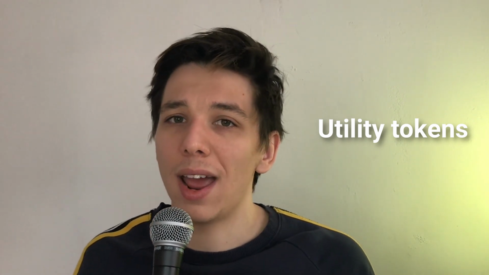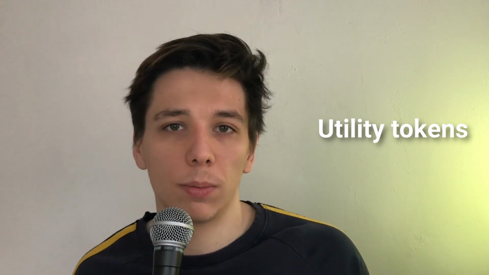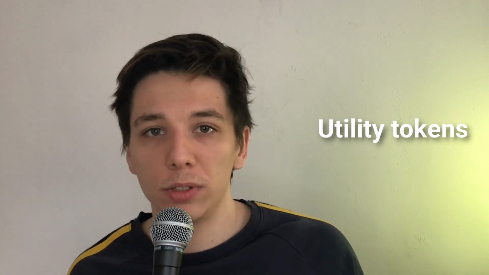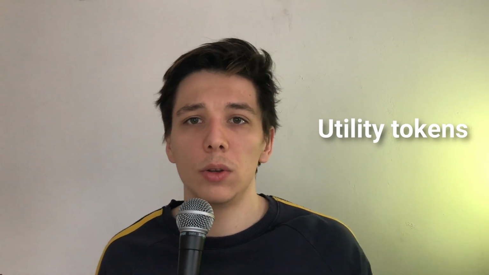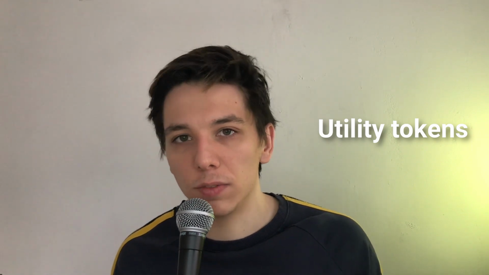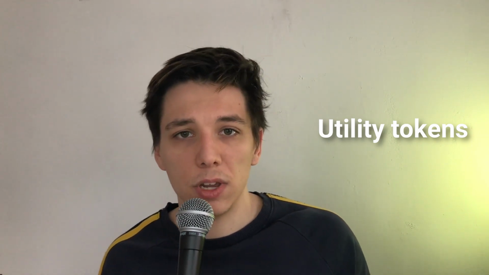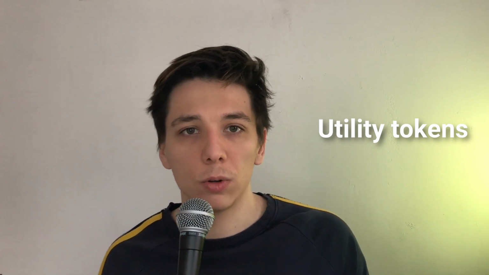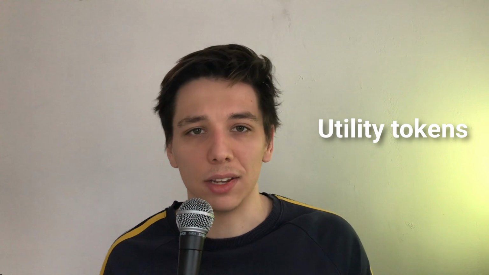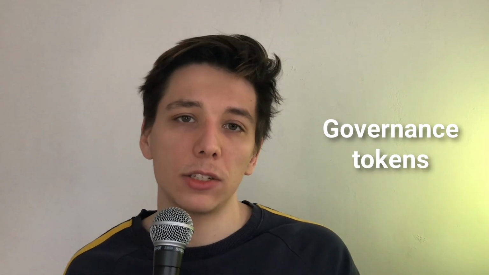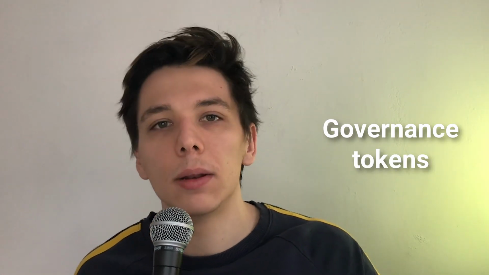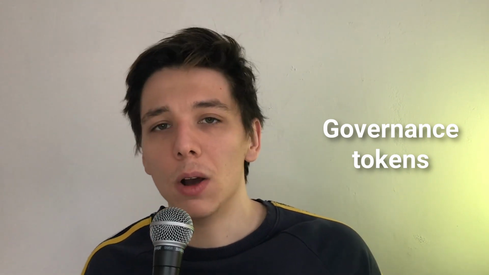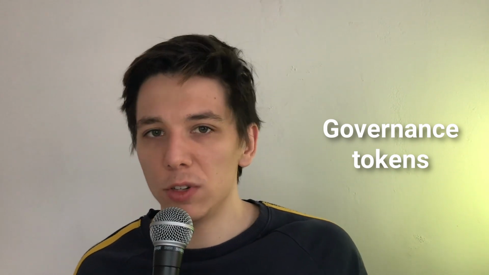The third one is utility tokens. A utility token acts as the key to a service or a product. For example, BNB and ETH are both utility tokens. Among other things, you can use them to pay for transaction fees, for example, when interacting with apps. One important thing here is that the token's value should theoretically have a direct link to its utility value. Next are governance tokens, which are pretty much the same, but by holding a governance token, you can receive voting power on a project or even a share of the revenue.